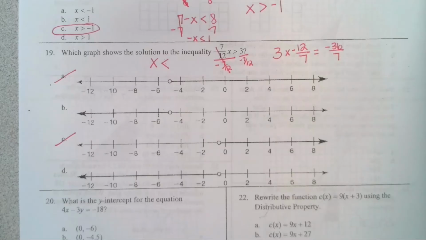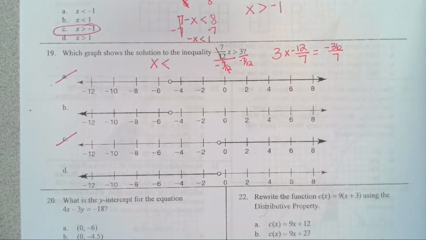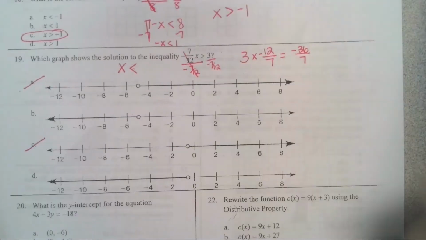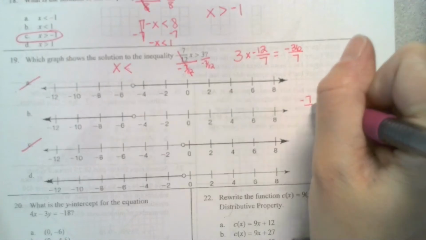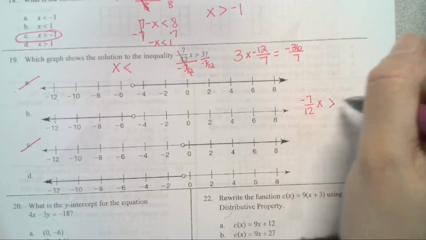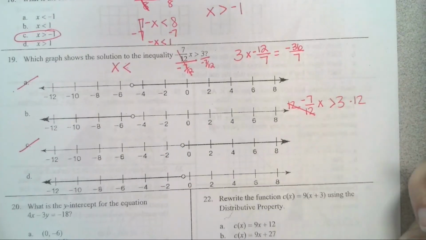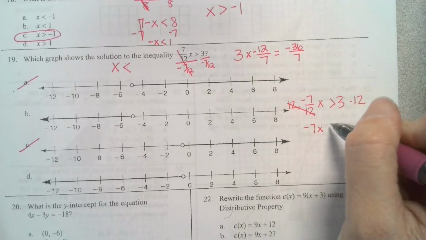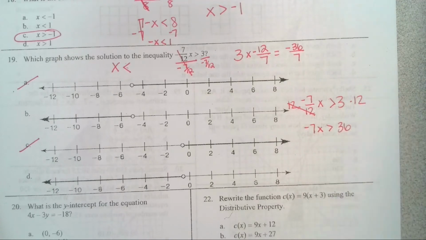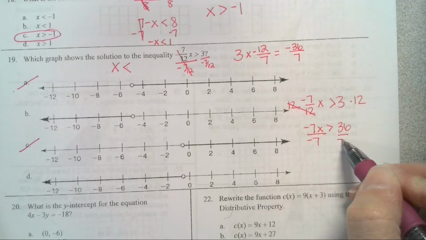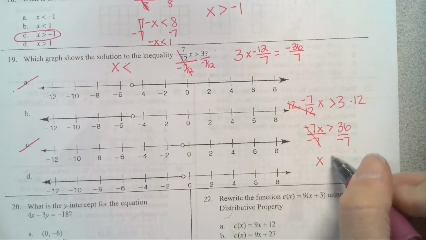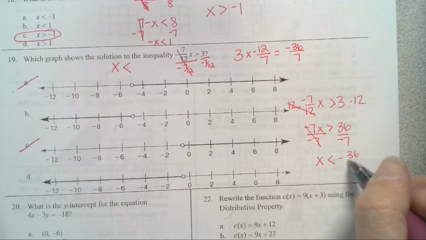Summer did it differently. She did times negative 12 on each side. Yep, that's another way that you can do it. So let me write that off here to the side. Negative 7 over 12x greater than 3. Summer multiplied both sides by 12 like so. So these canceled, and she had negative 7x is greater than 36. Then divide both sides by negative 7. x, flip the sign, negative 36 over 7. Exact same answer.